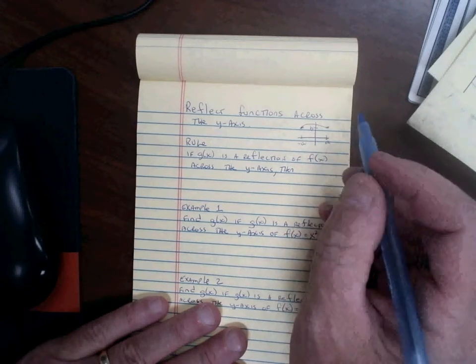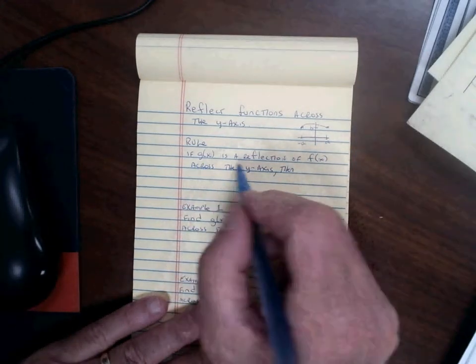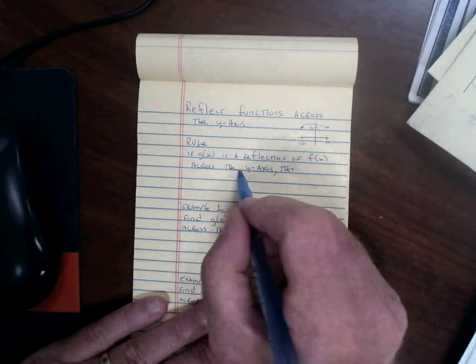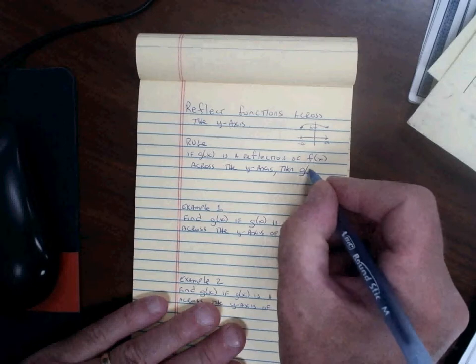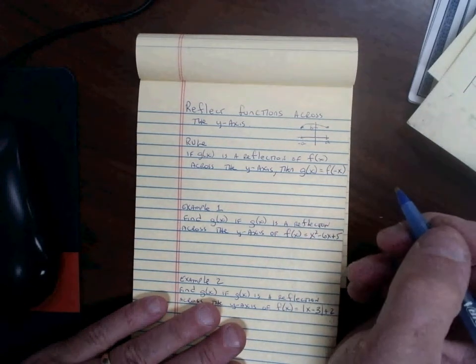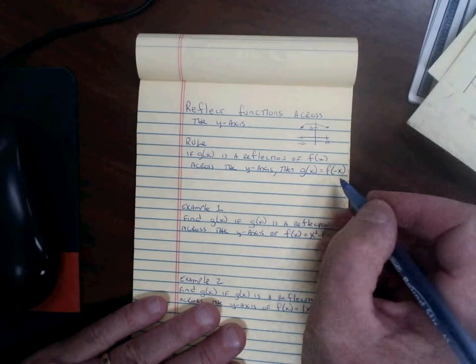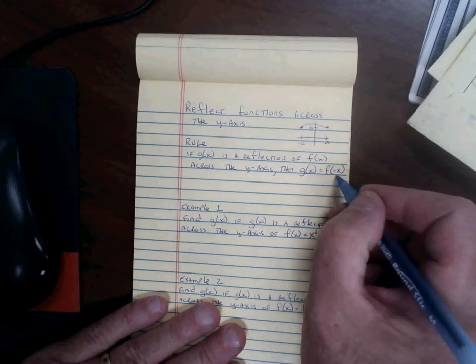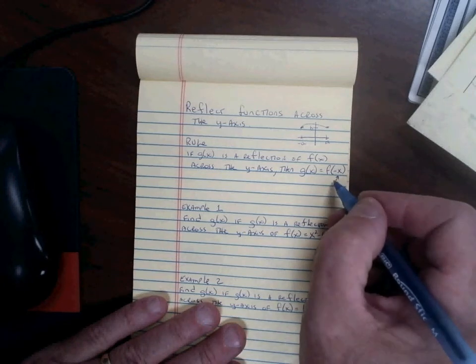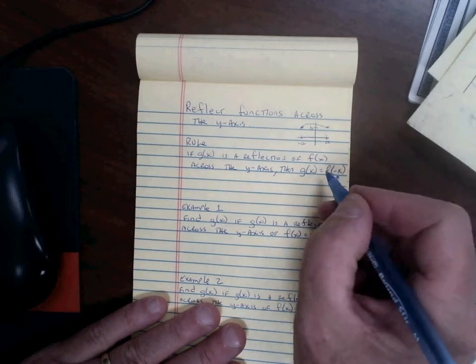So the rule for reflecting a function across the y-axis: if g(x) is a reflection of f(x) across the y-axis, then g(x) equals f(-x), or the opposite of x. So we plug in negative x in the function f(x) everywhere there's an x. That gives us g(x), which is a reflection across the y-axis.